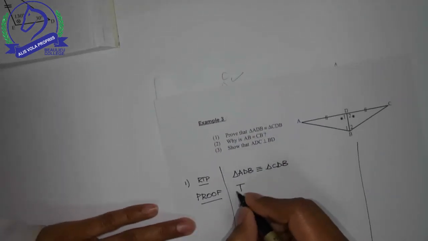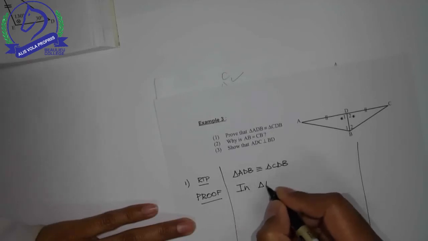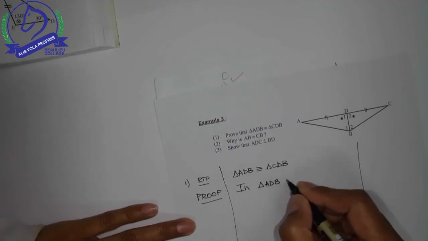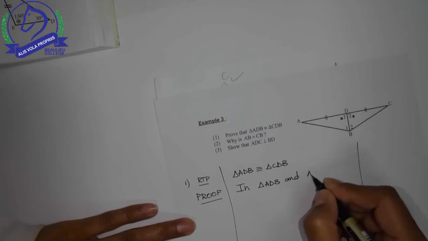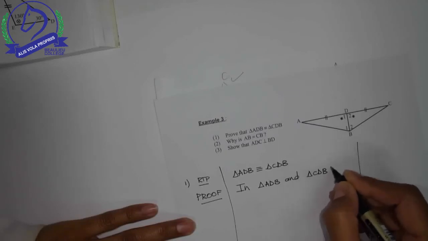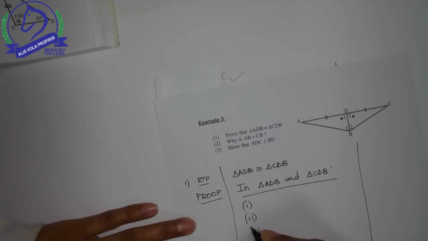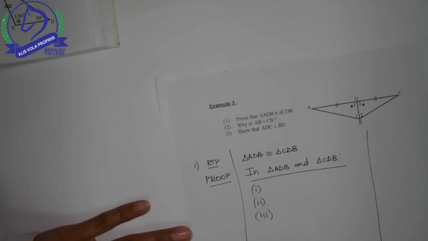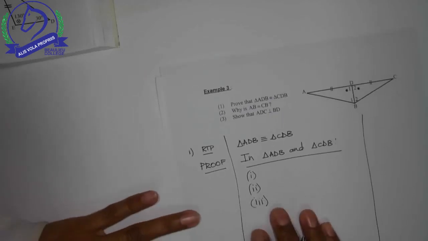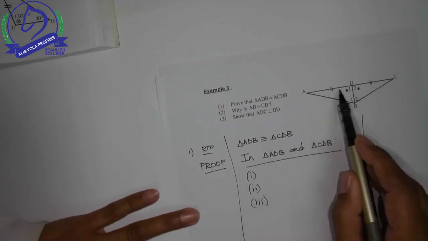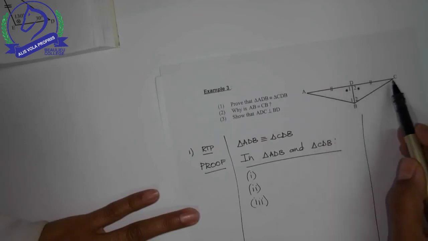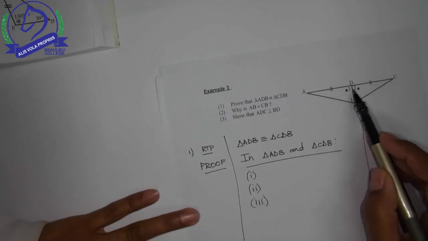Remember, you start by saying in triangle ADB and triangle CDB, what do you have that will help you prove these two triangles are congruent? What 3 things do you have? So we're looking at ADB and CDB. Straight away you can see the 2 dots are telling you those 2 angles are equal, those 2 sides are equal, and there's your common side.